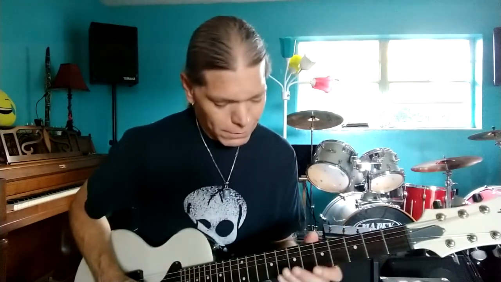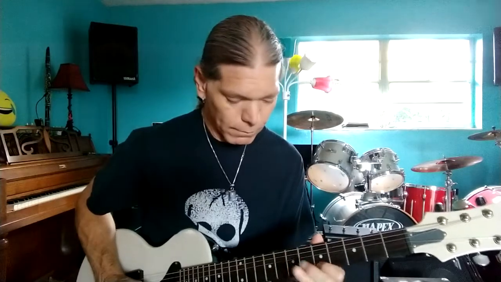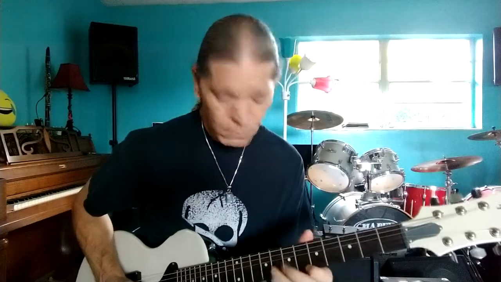Very nice. So we can jump from the 2 different patterns. So back and forth, getting familiar with those frets.